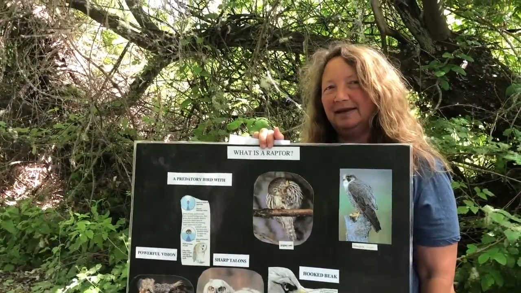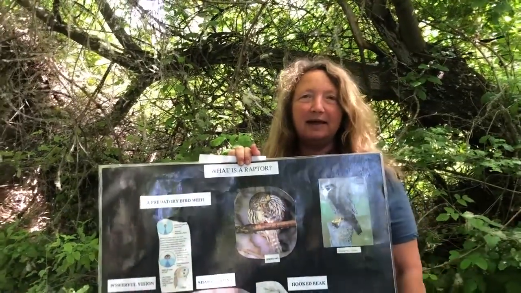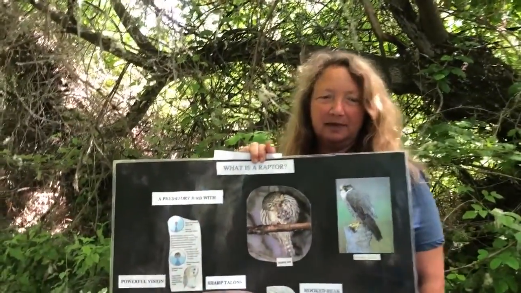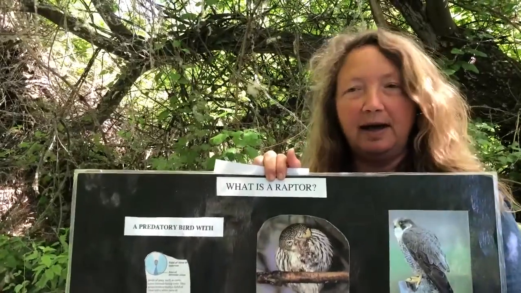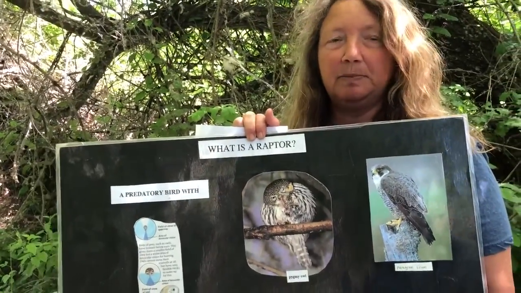Hi, everybody. And we have brought you out again, outside, and today is our owl class. So we're going to talk about owls. We're going to introduce how they're a raptor. We're going to talk about special adaptations that owls have. And then we're going to take you on an owl walk in the redwoods.